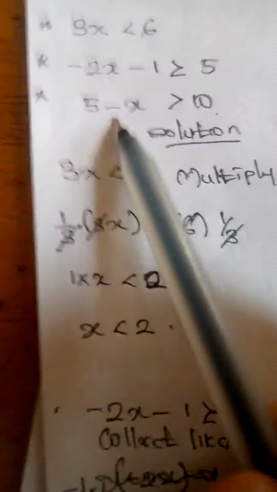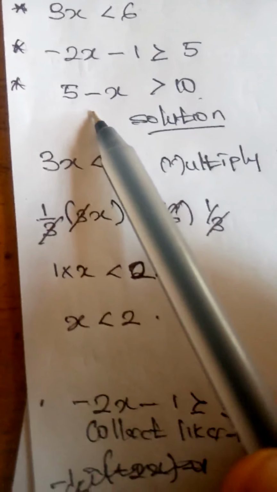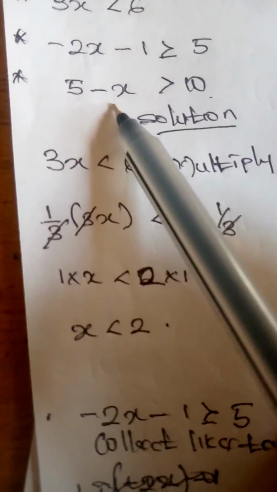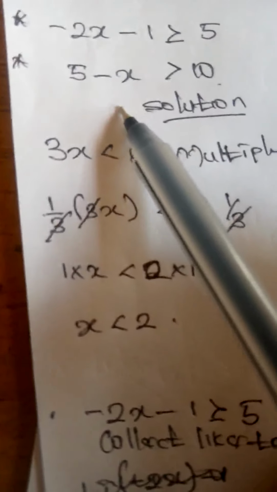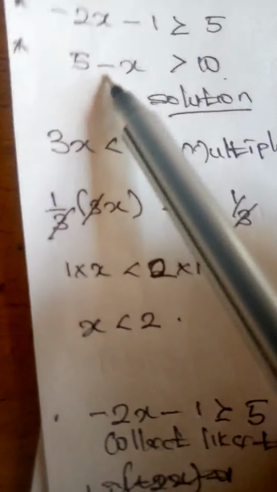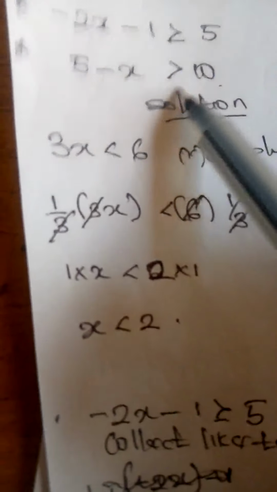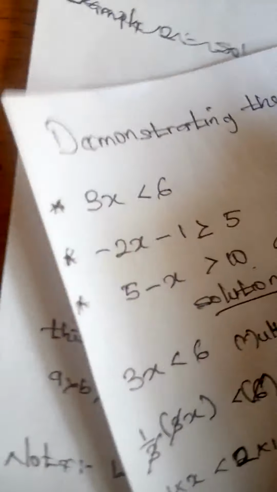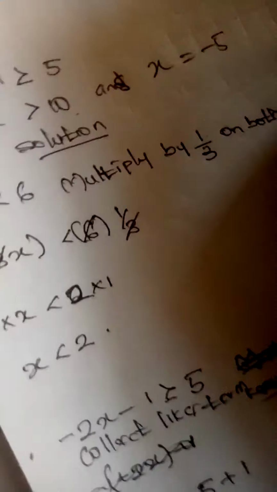Then to isolate x and move this minus here, basically what you do is multiply both sides by -1, or divide both sides by -1. If you do that, you get rid of this minus here, and here becomes -5 at the end of the whole equation. So the answer here will be x is equal to -5. Anything you solve and do not get -5, you're wrong.